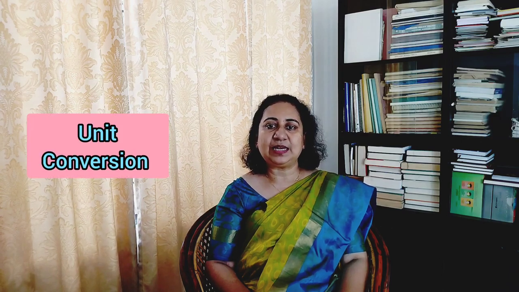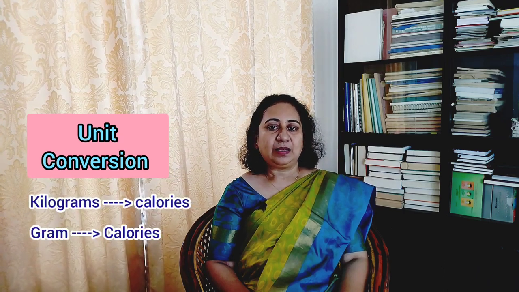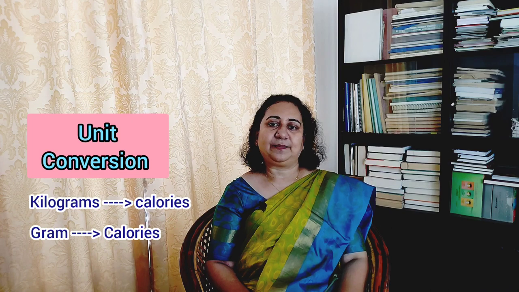The variable can be orderly added, subtracted, multiplied, divided, and mean, median, and mode can be calculated using the ratio scale. Ratio scale has unique and useful properties. One such feature is that it allows unit conversion like kilogram, gram, calories, etc.